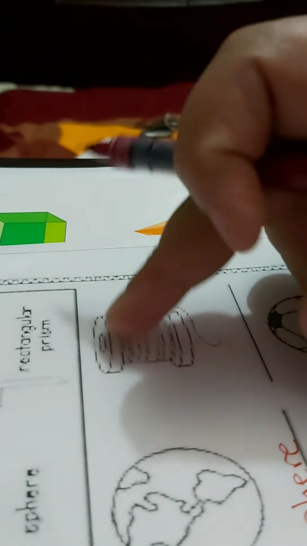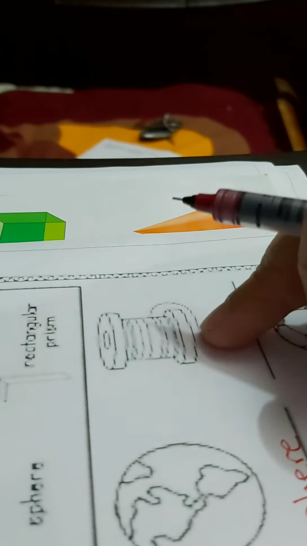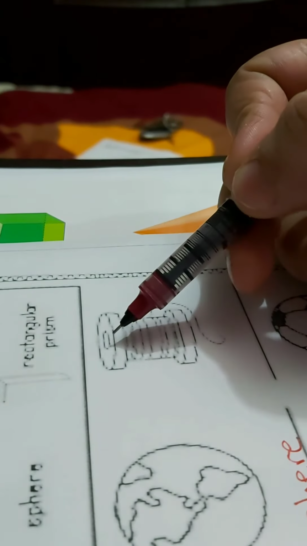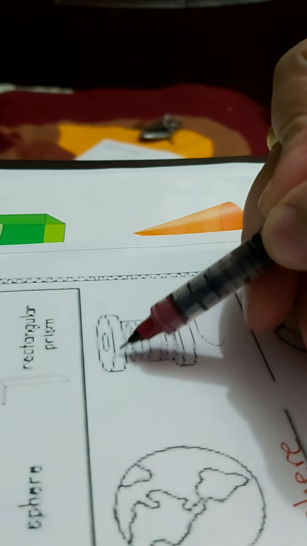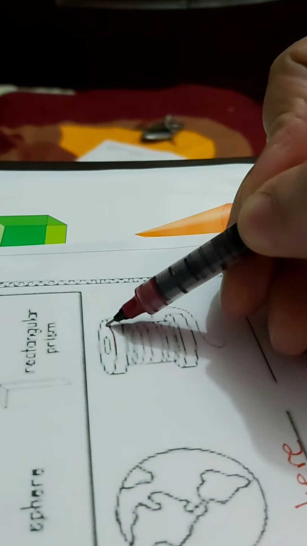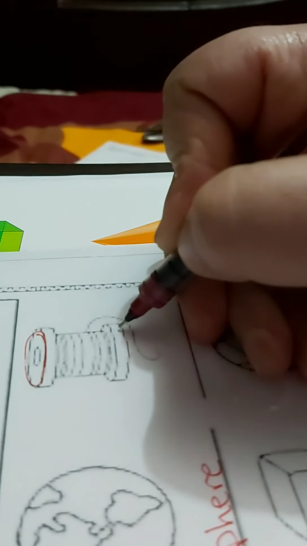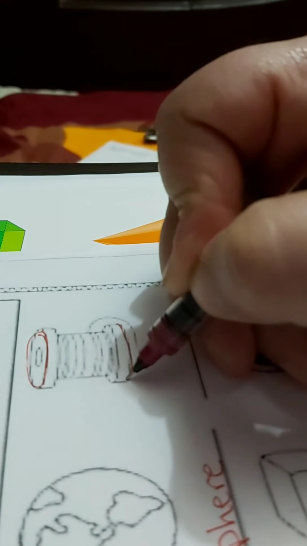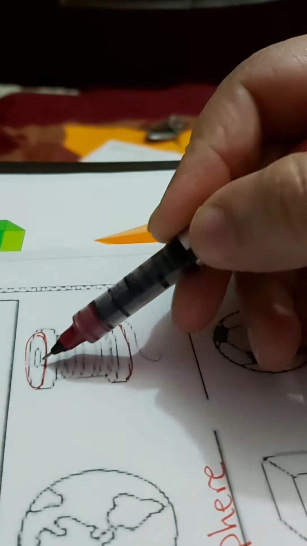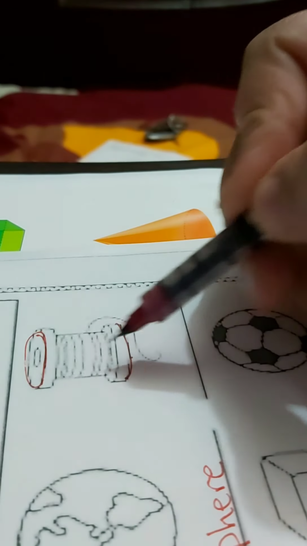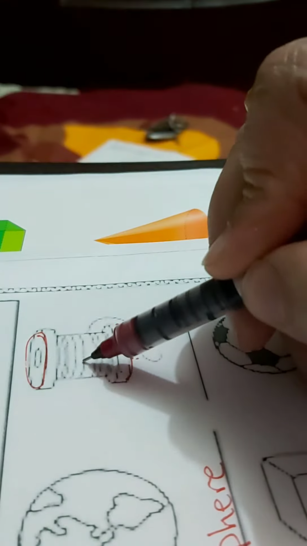Okay, this is a ball of thread. Do you know thread? Okay, I know you know thread. Here we have a circle, a flat shape, a flat face. This is a flat face and this is a flat face. And one curved face: two circles, or two flat faces and one curved.